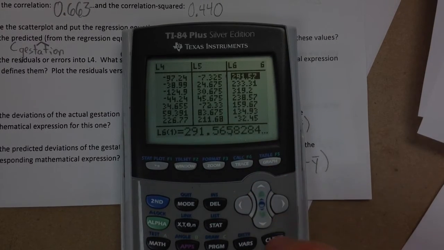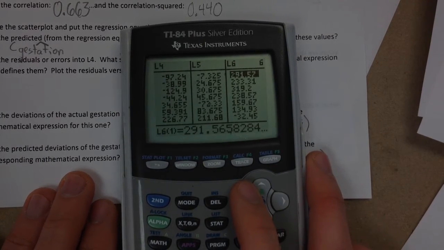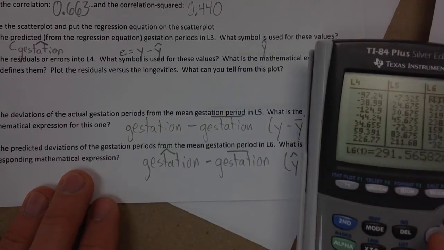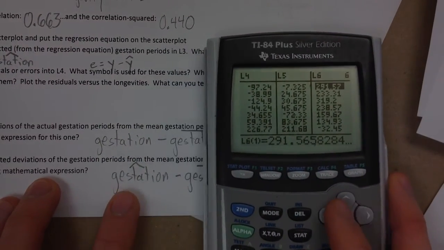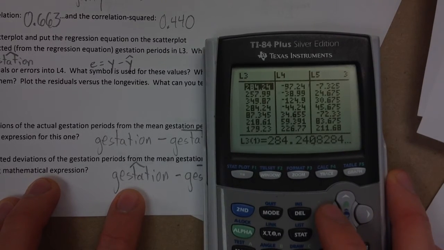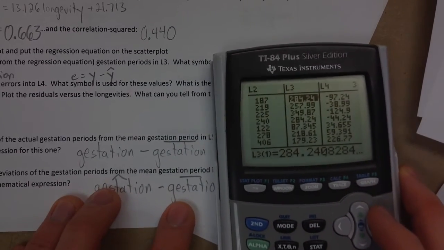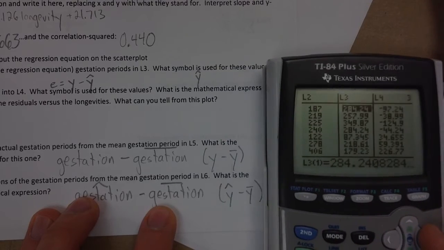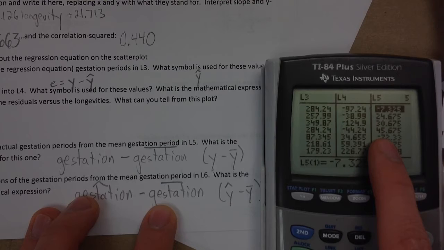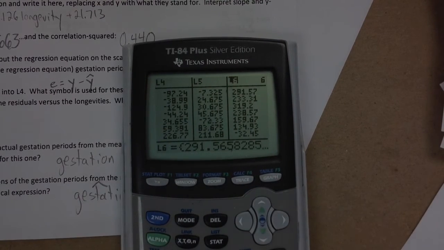However, we actually predict that it should have been 292 days above average if we did this right. And we'll just double check. Our predicted gestations are in L3. Okay. Our mean gestation is not in L5. Okay. I recommend you go with your gut.